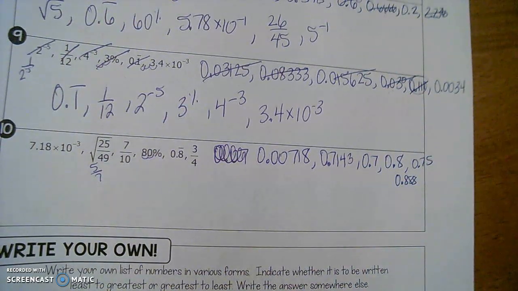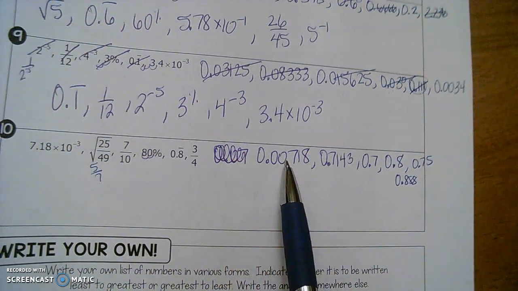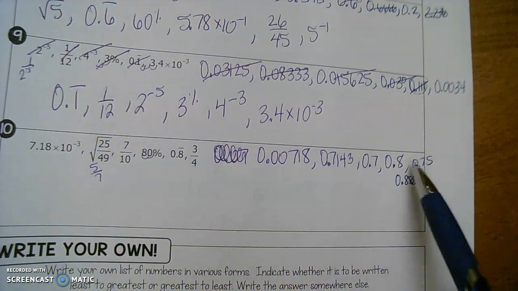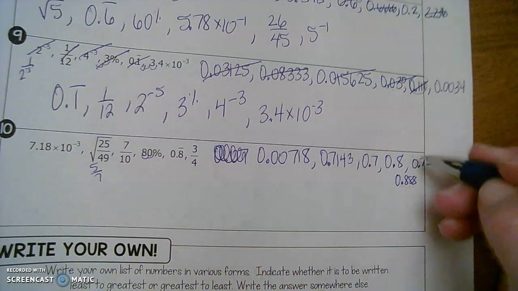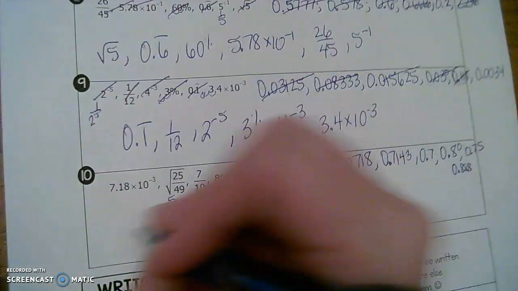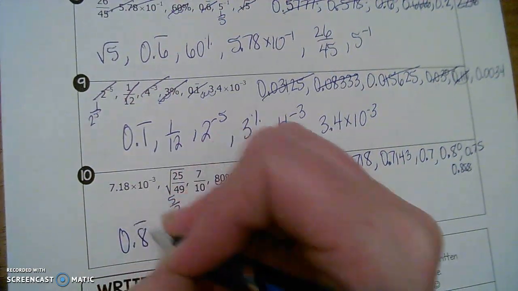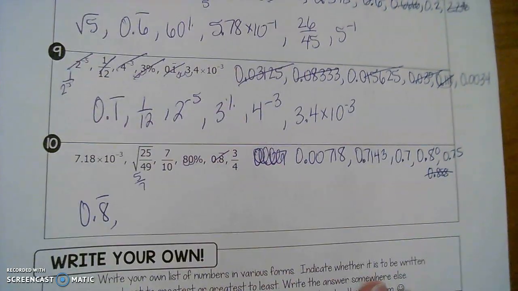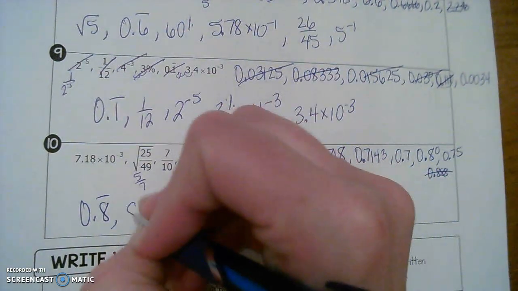So none of these are bigger than 1, but we do have quite a few that have a number right after the decimal. So this one is easily our smallest one. 7, 7, 8, 8, 7. So we know our 8's need to go first. 8, 0 compared to 8, 8. The 8, 8 is bigger. So 0.8 repeating is our biggest number up here. And then just the 0.8, so that's 80%.